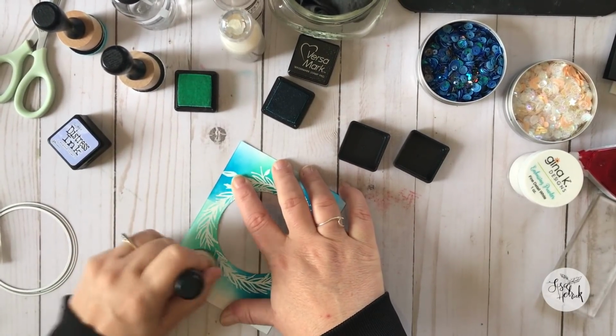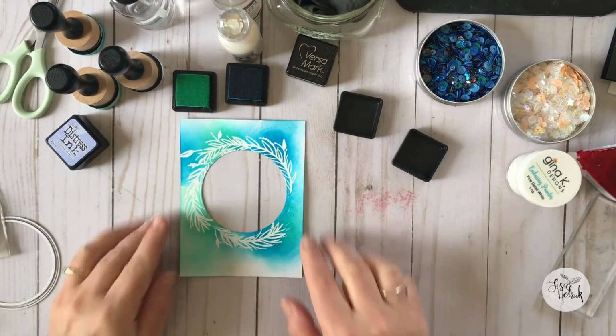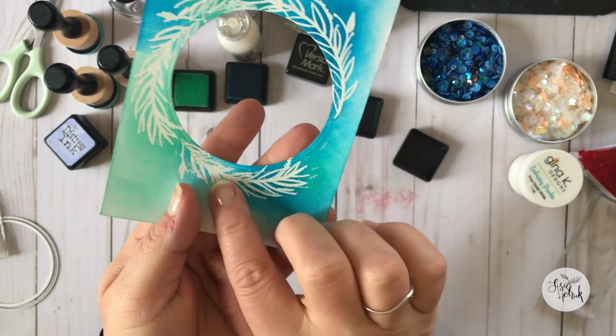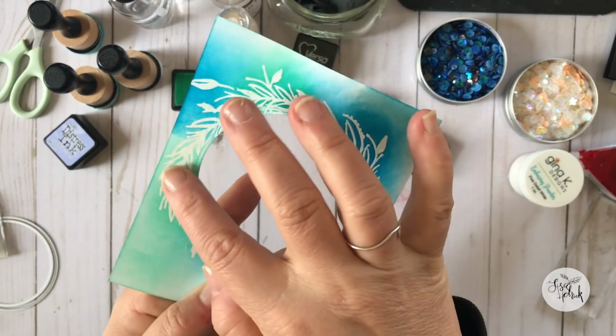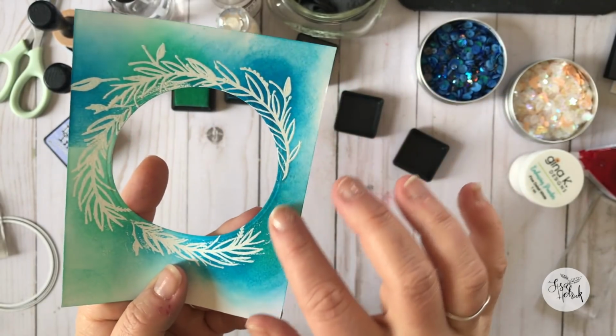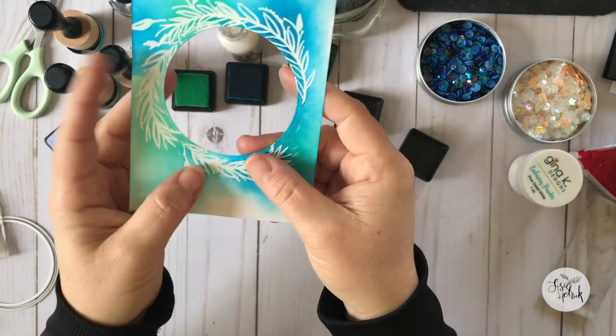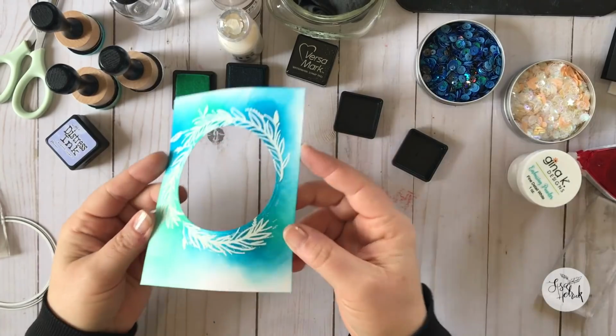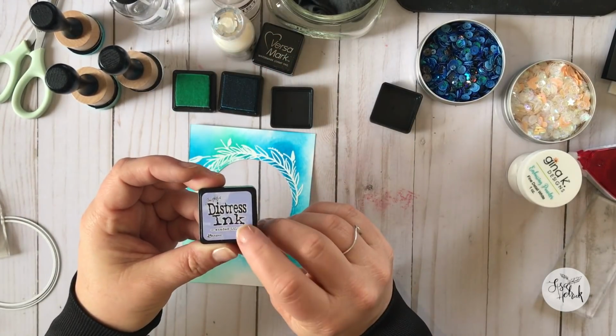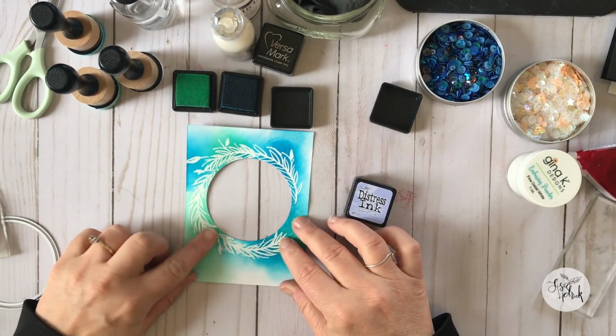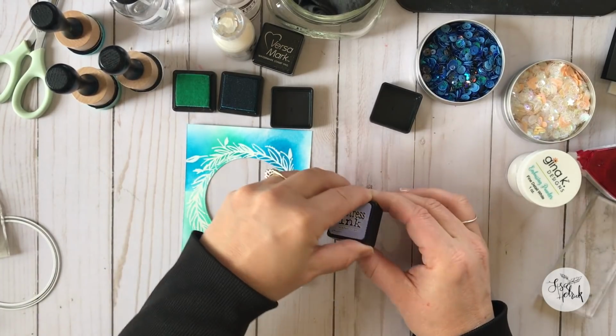The reason why I like using the distress inks in these kind of resist techniques is because they get in every nook and cranny and crevice. They also kind of show the imperfections in my embossing, and I really, really like it because it kind of gives me that artsy feel that I'm looking for, that ethereal look that I'm looking for in this project.